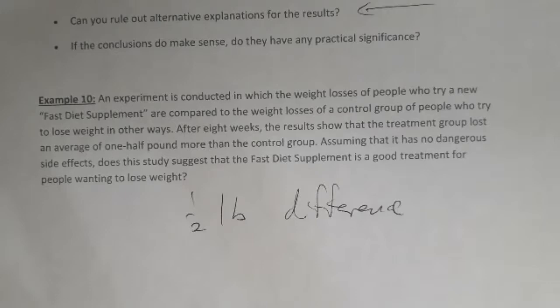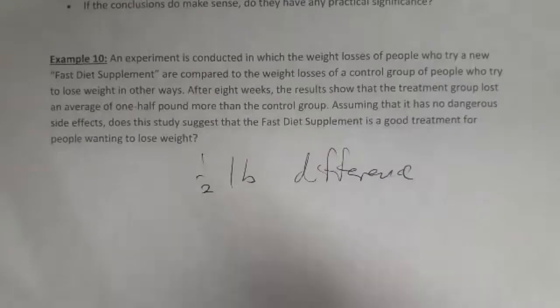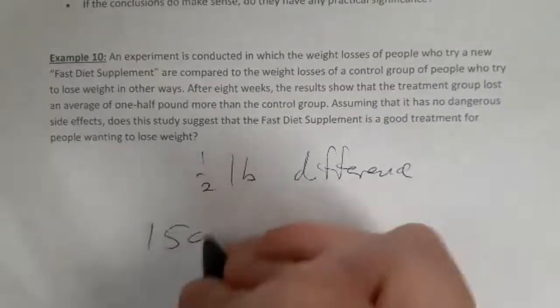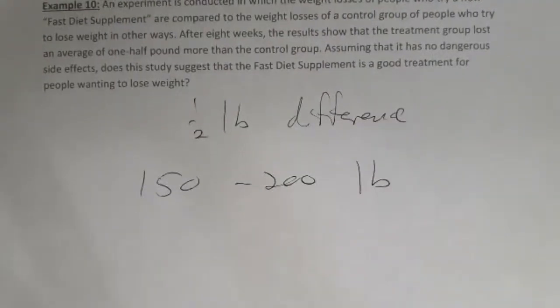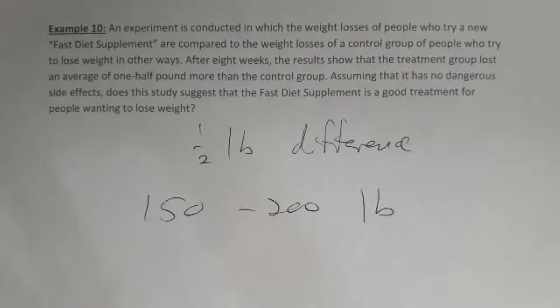But if we're talking about 1/2 pound and a 150 or 200 pound person, that's not very much in the grand scheme of things, right? That's not a lot to really determine that it's working more than the other. The other thing I don't really like is that they don't give us a sample size. They don't tell us how many people we're sampling. That also makes a difference in how significant this result might be.